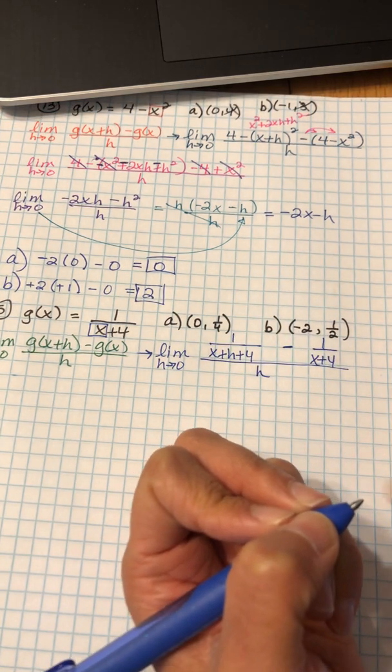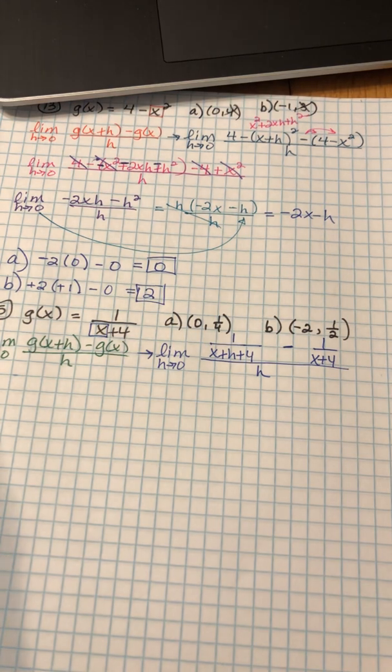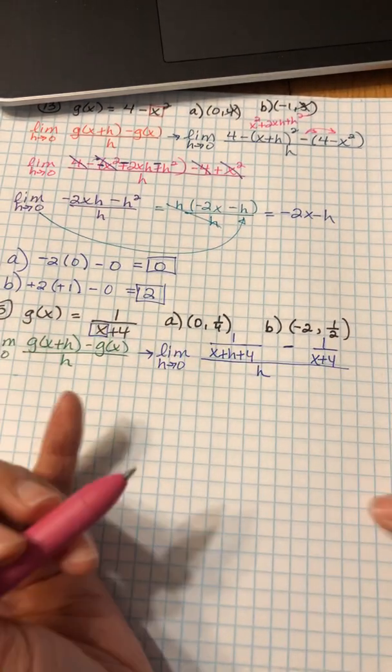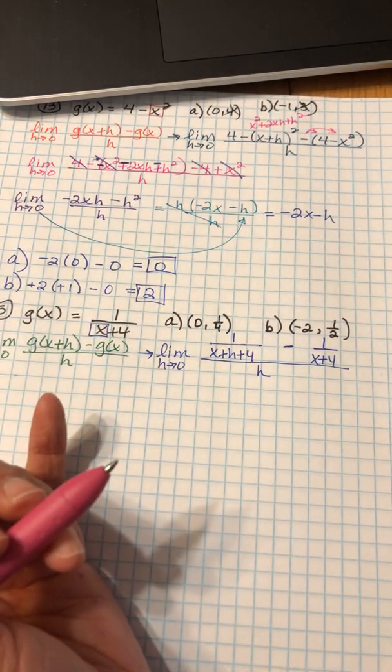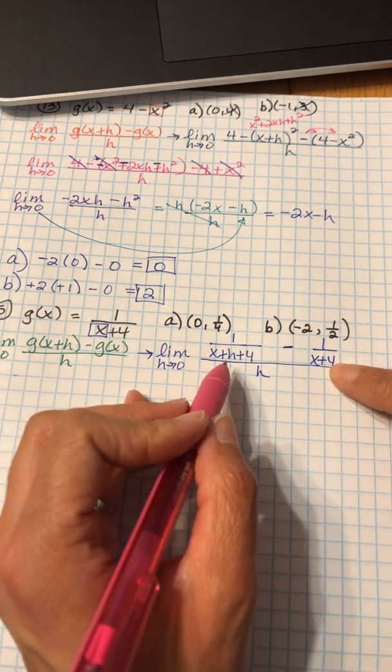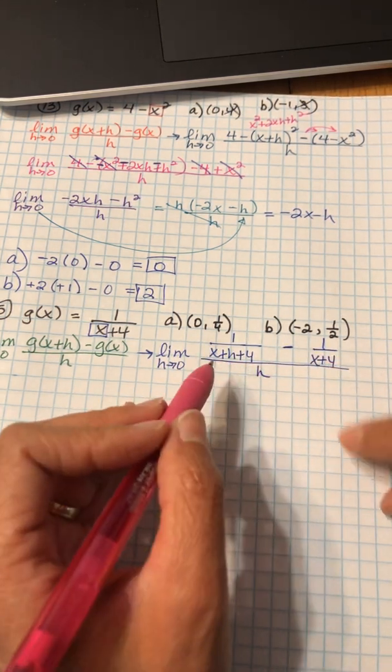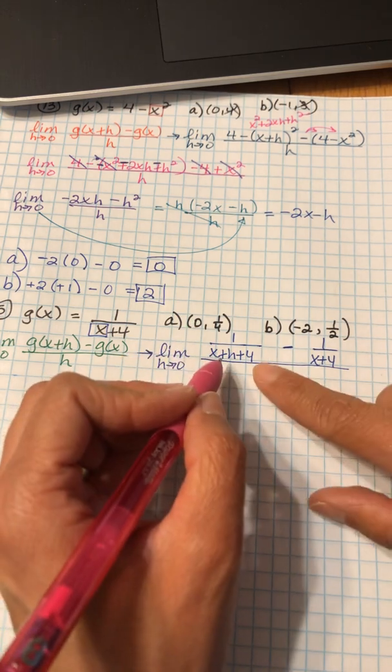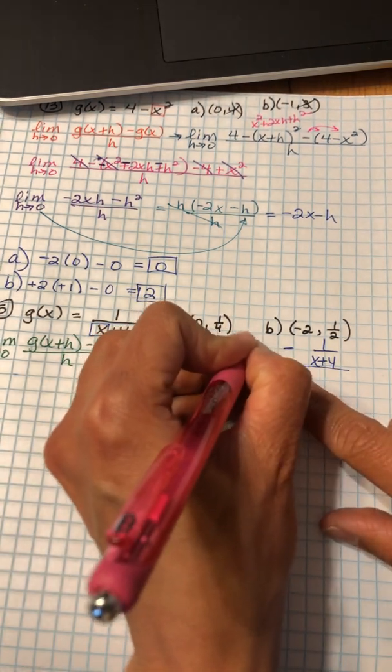All right, so don't overthink it. Yeah, that's 3 terms, but we can't combine them. There's nothing in common. And yeah, I got to get a common denominator. So to make them have something in common, we have to multiply them together. So I'm going to have to multiply this one top and bottom by x plus 4.